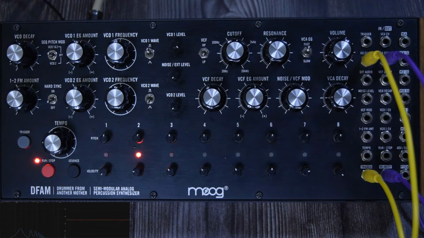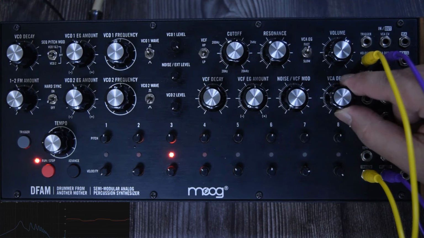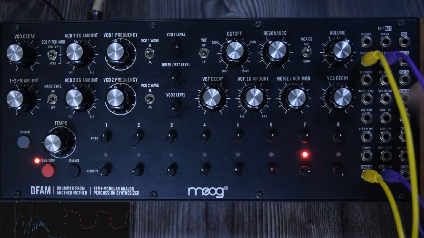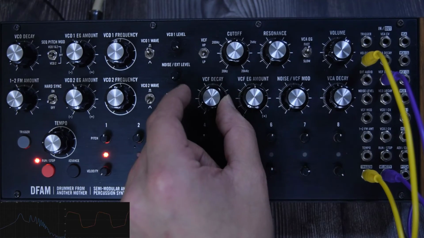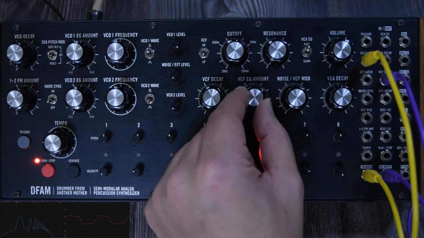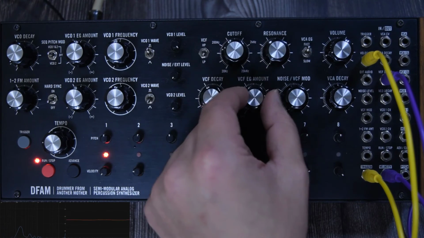All right. Again, this is what we can do. We can do the same thing for the other ones. Maybe I'm going to be putting the decay right there, and I'm going to disconnect this one right here. We have the VCF decay. I'm going to be connecting to that one, and I'm going to go down on the decay, but we need to do some kind of a modulation to the cutoff.